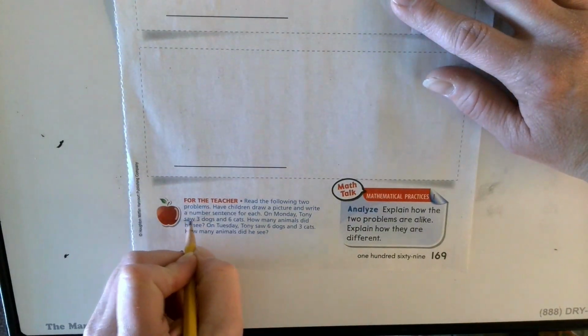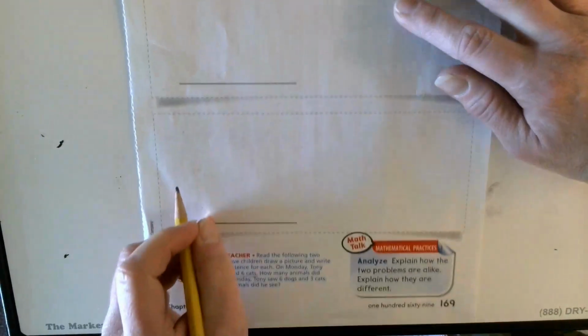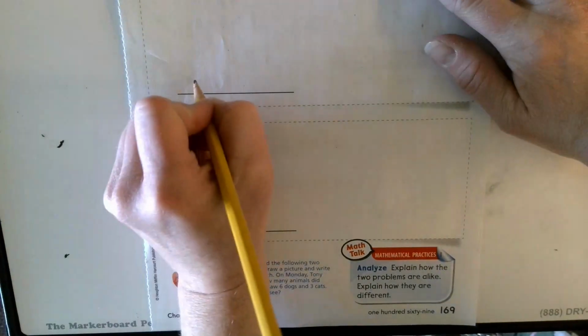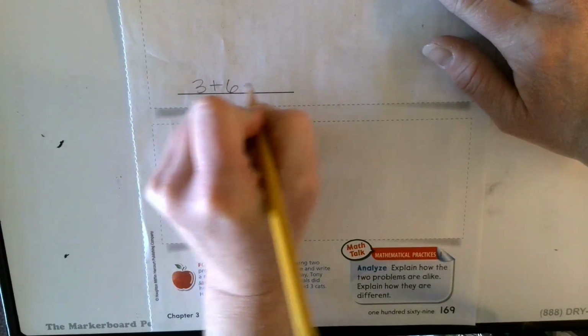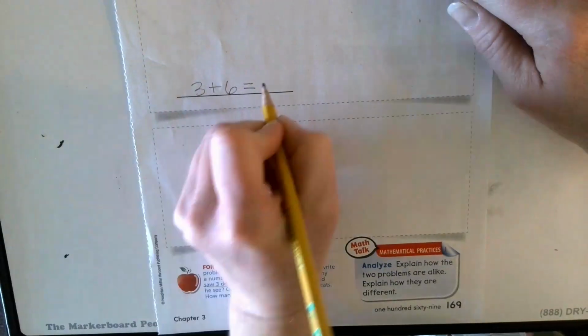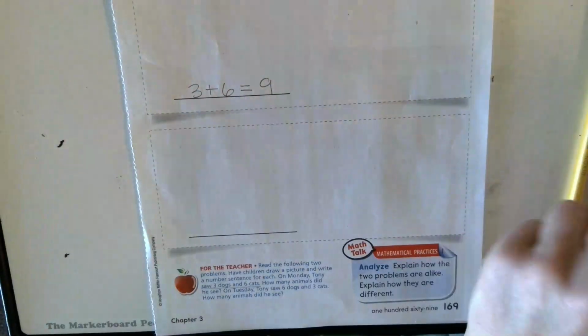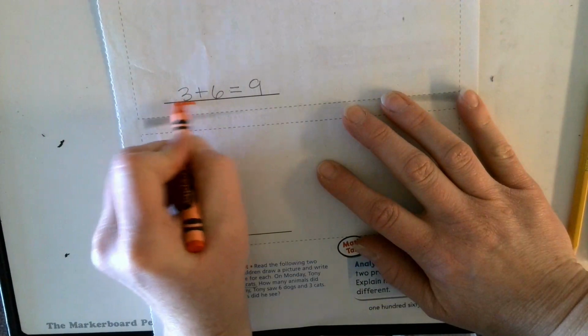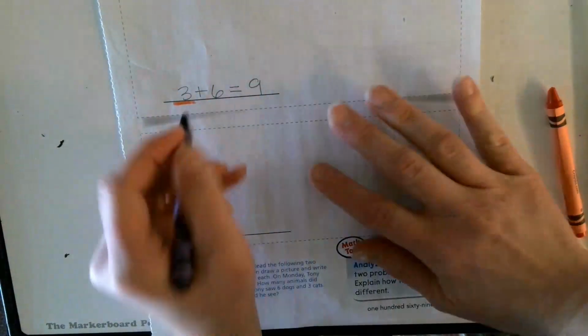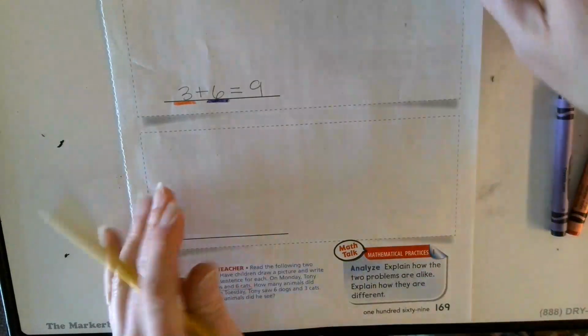So if he saw 3 dogs and 6 cats, what's that? What are we going to write on the line? Good, everyone. We're going to write 3 plus 6 equals what? 9. Okay? And let's go ahead and we'll give the 3 a color and we'll give the 6 a color. All right.